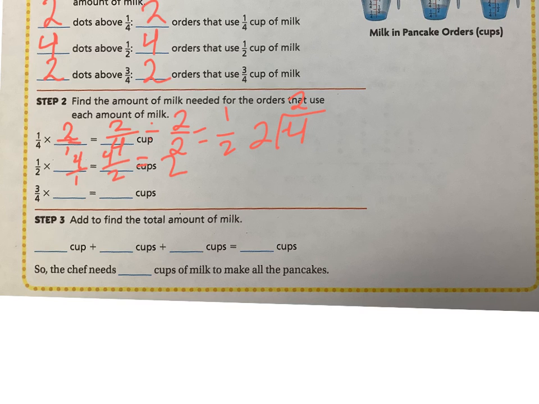So we're going to do the same thing for 3/4. 3/4 was used in 2 orders. So they made 2 orders with 3/4. So we're going to multiply it by 2. Remember, we're going to put it over 1 to make it a fraction. 2 times 3 is 6. And 4 times 1 is 4. This is improper, so we want to again divide 6 divided by 4. 4 goes into 6 one time. Subtract your 4, get a 2.